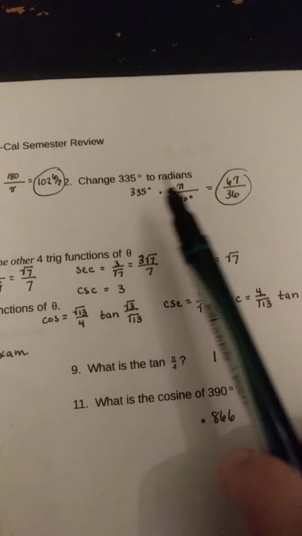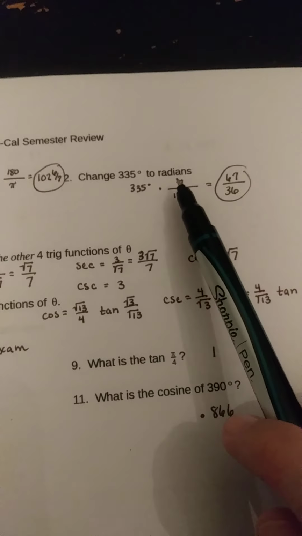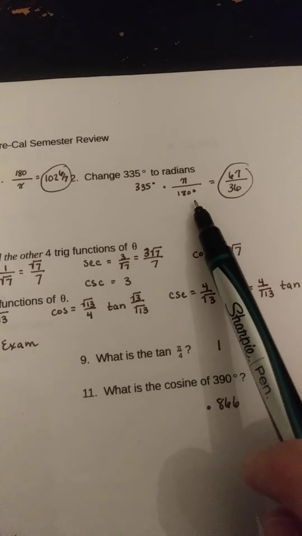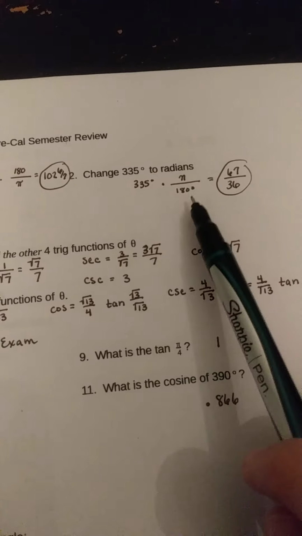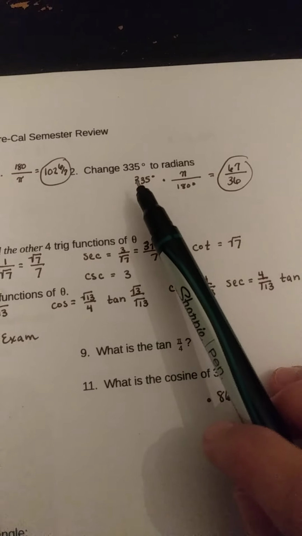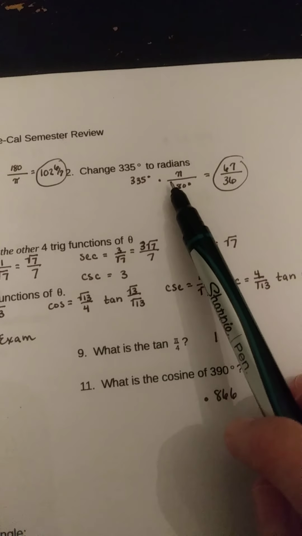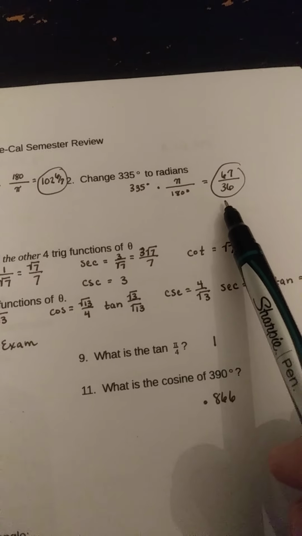When we do the opposite, when we want to change degrees to radians, remember we want the degrees to cancel out. So we put the 180 on the bottom so that those degrees will cancel. And again, we just simplify as much as we can. I just did 335 times pi, and then I divided that number by 180.